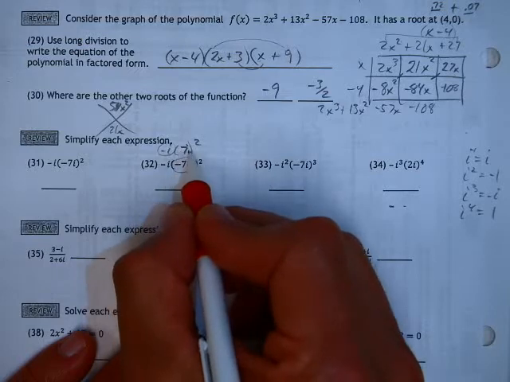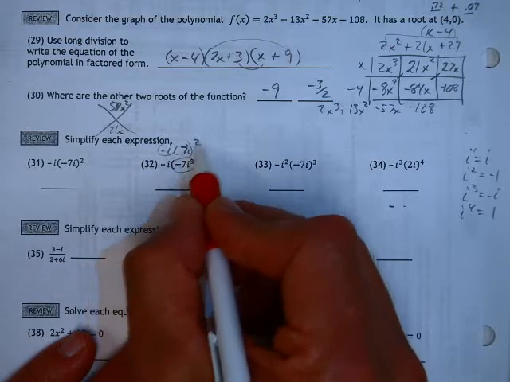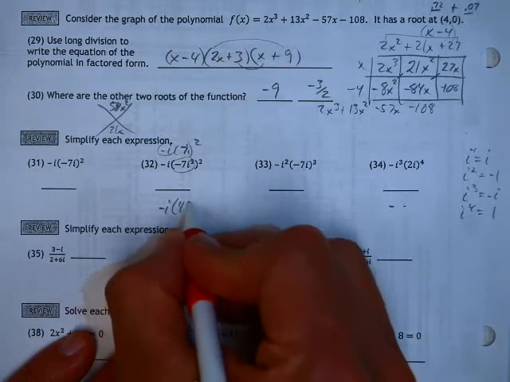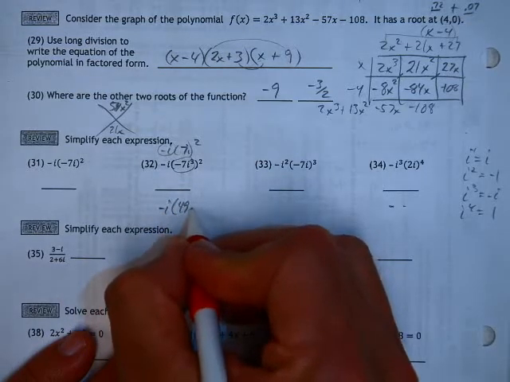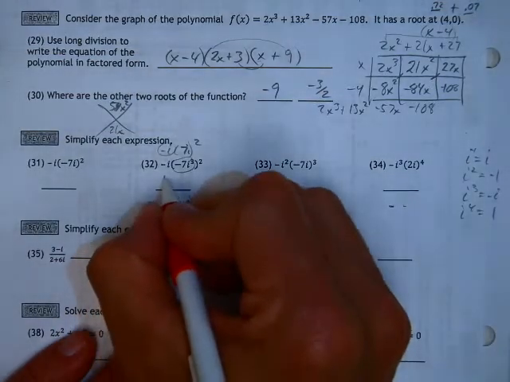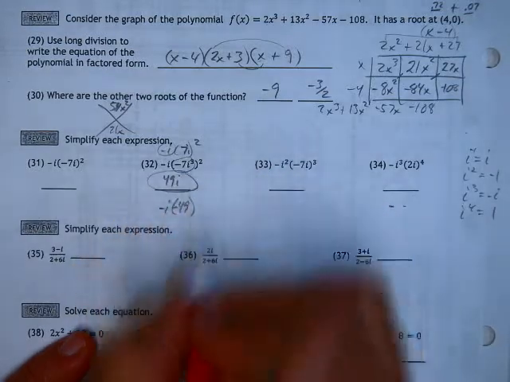So that's a 49, but that's a negative 1, because i squared is a negative 1. So then you have a negative i times 49, well, negative 49, because it's a negative 1 times 49. Multiply that, you get a positive 49i, and you're in business.